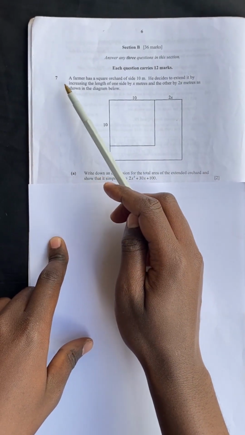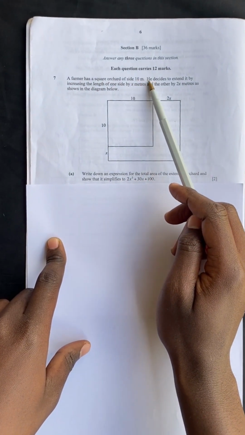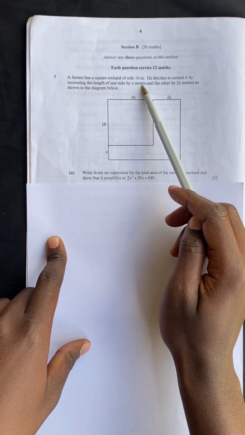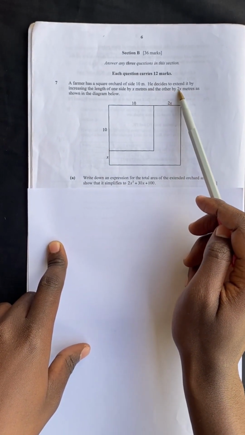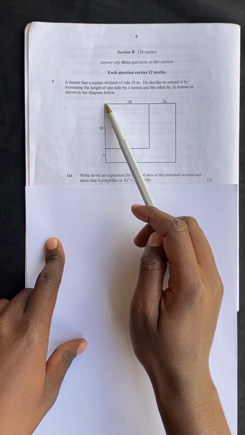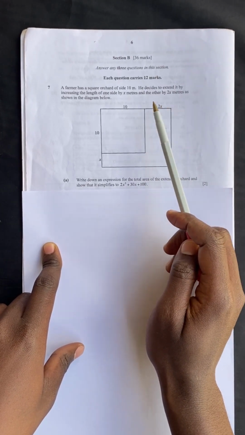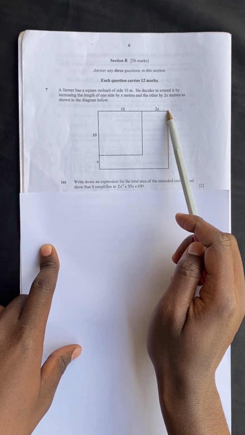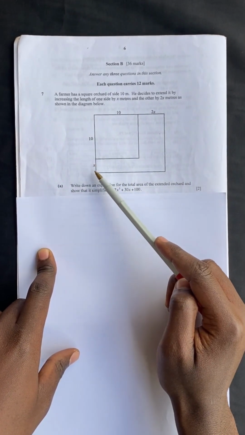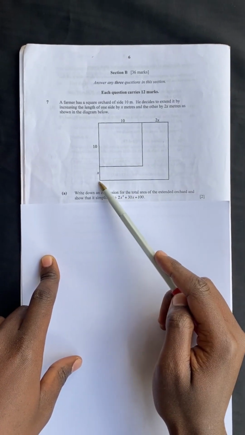So number 7 reads: a farmer has a square orchard of side 10 meters. He decides to extend it by increasing the length of one side by x meters and the other by 2x meters as shown in the diagram below. So this side has been extended, so the extension starts from here to here, which is 2x. So the whole of this side becomes 10 plus 2x, and this side you have extended from here to here by x meters. So the whole of this side is 10 plus x.